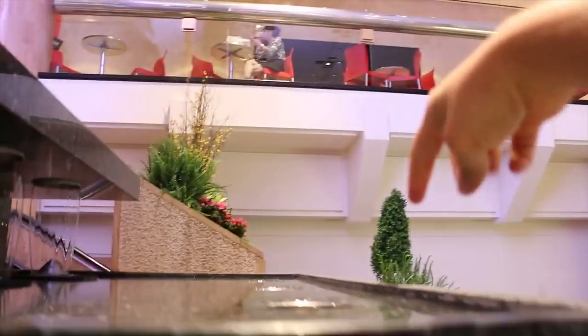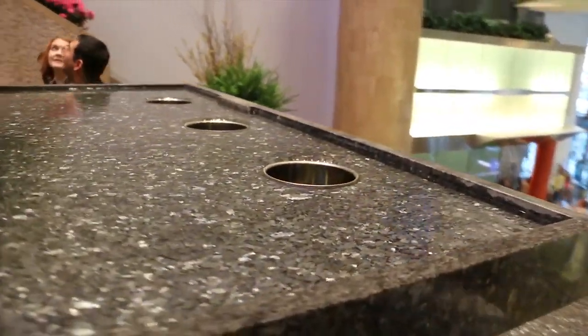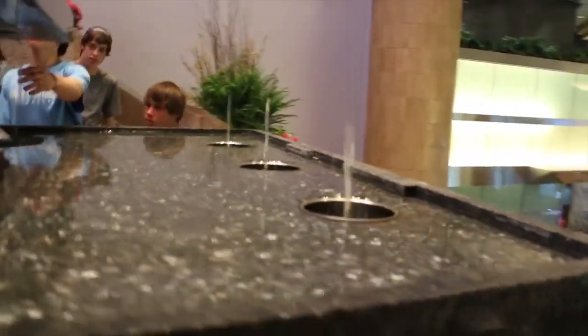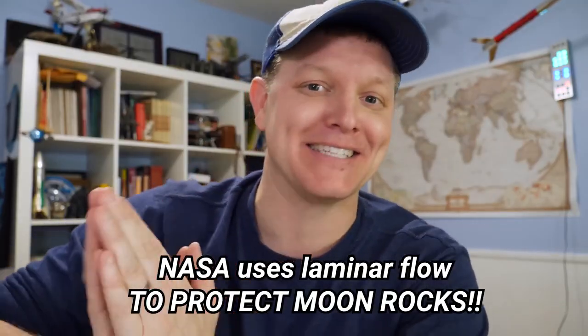And then you have to make sure that the flow into the little orifice there is perfectly level all the way across. Oh my gosh. This mall in Chicago wins for the coolest fountain. And probably the number one reason why I want you to love laminar flow, and this is not an exaggeration, we literally use laminar flow to protect the integrity of the moon rocks, and that is not an exaggeration.